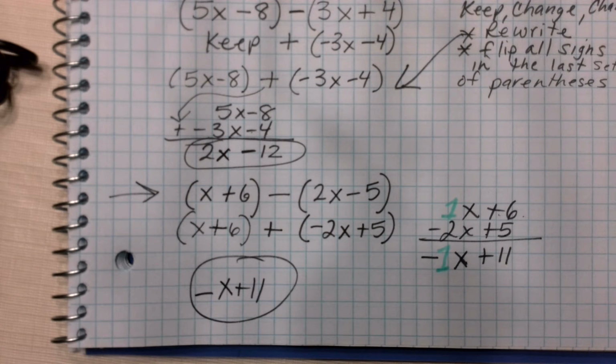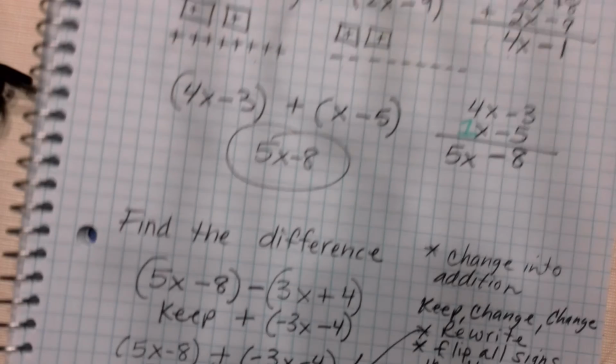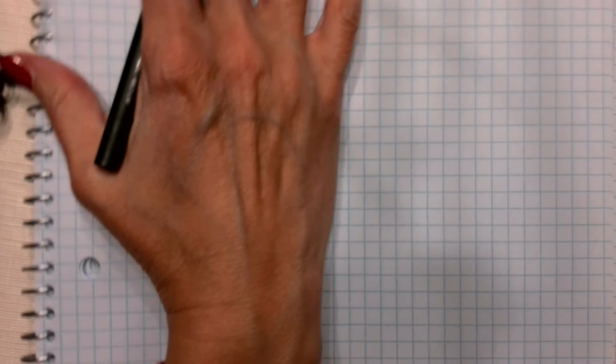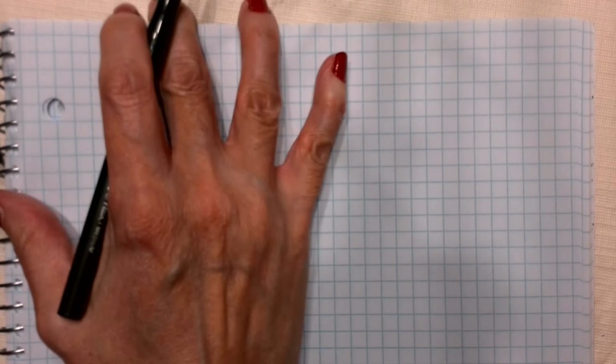Okay, so the next example is using the distributive property. When you use the distributive property, you need to make sure that you are multiplying the outside term by both of the terms on the inside.